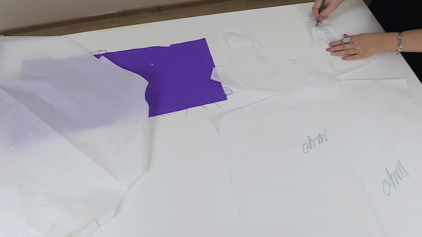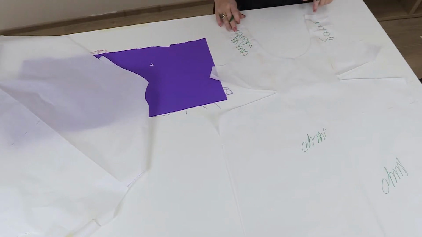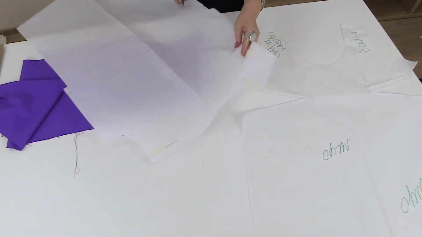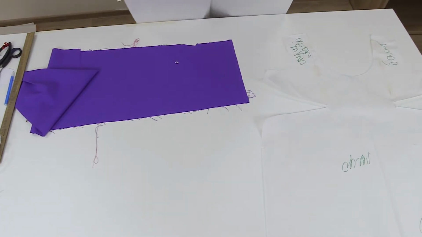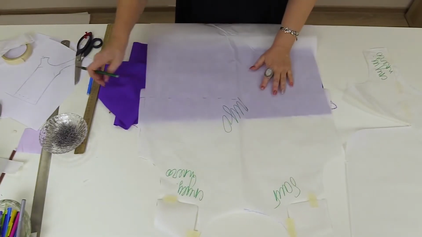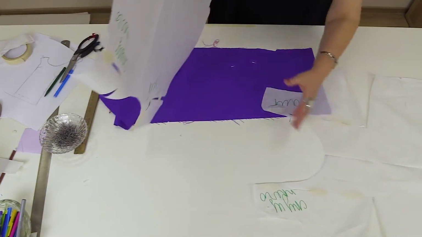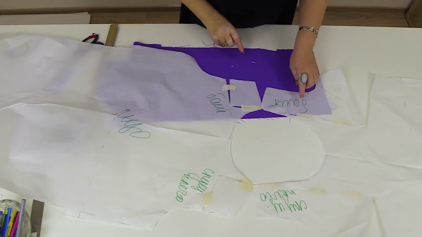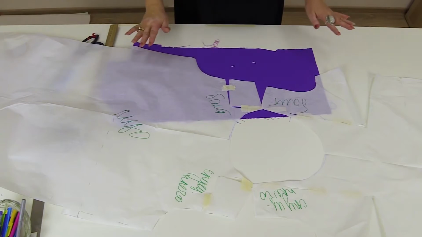Bow, sleeve. It's better to sign the details in advance. All the details are signed now. You can see that they match. Let's continue working.